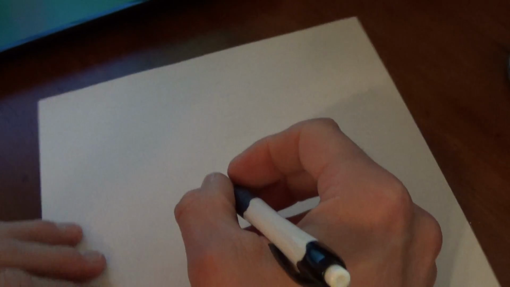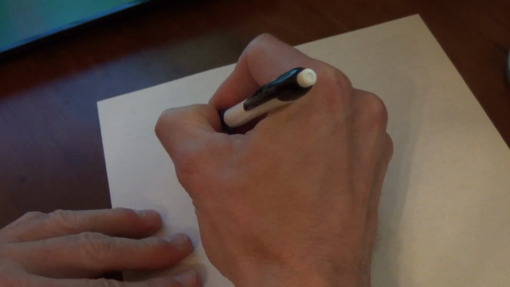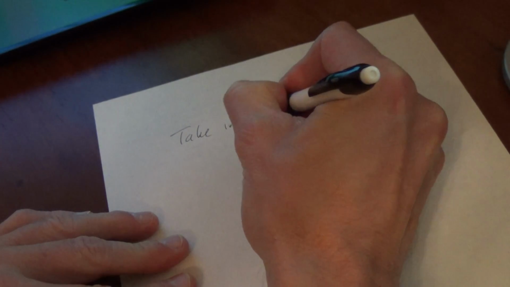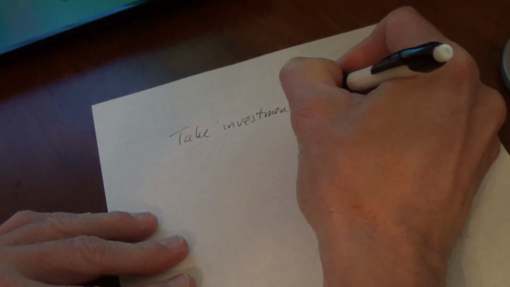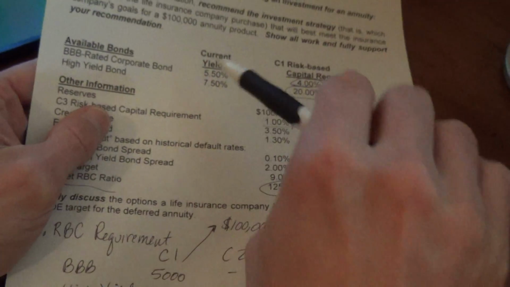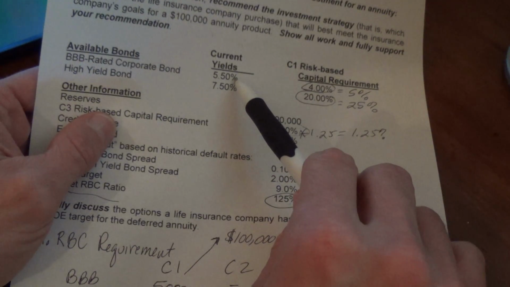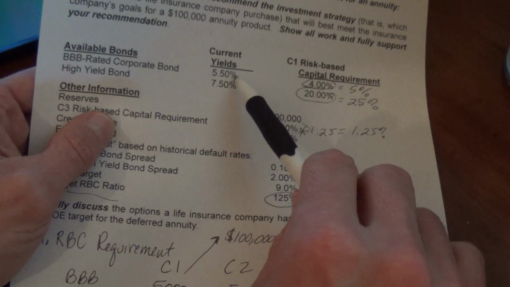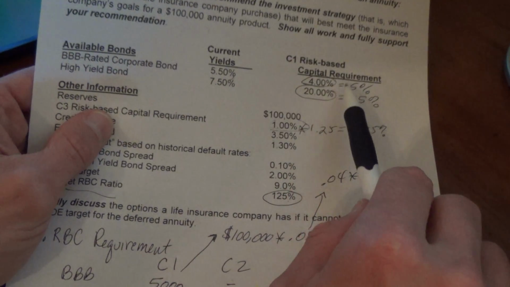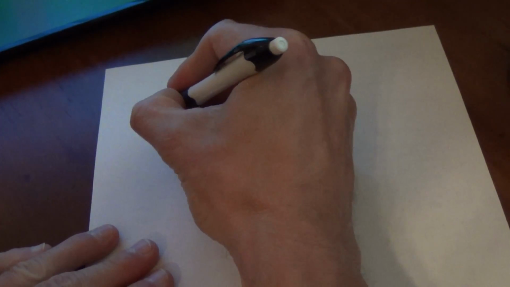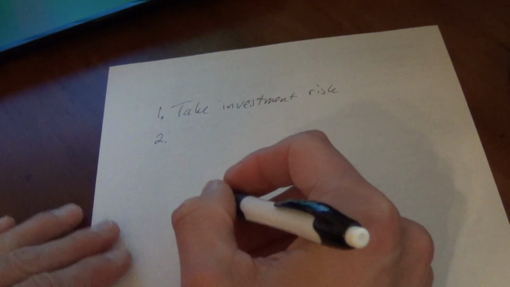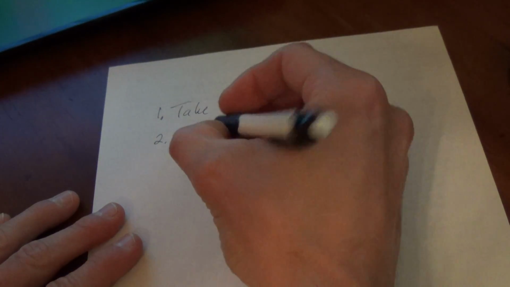Those options come down to, you could take more investment risk. So the triple B bonds, we're just giving you a return of 5.5%. But you might be able to find some triple B bonds at a higher yield, maybe because they're actually more risky than the triple B rating reflects. So you can get a higher yield, but your capital charge wouldn't come up. That would be actually kidding yourself, because you're actually taking more risk. It's just that the risk-based capital doesn't recognize it.